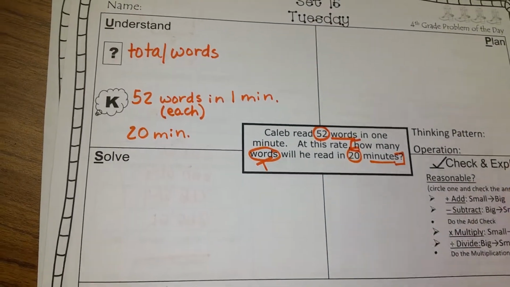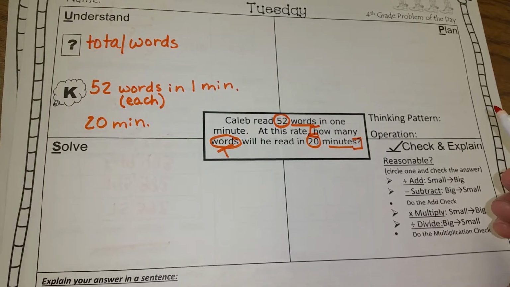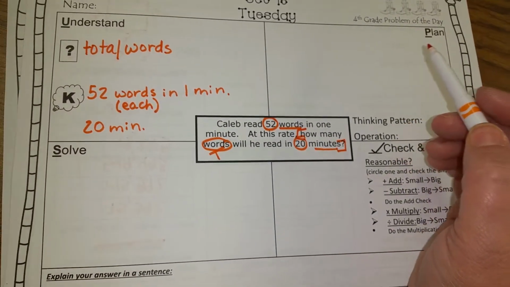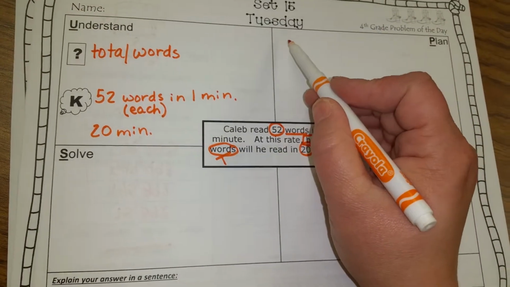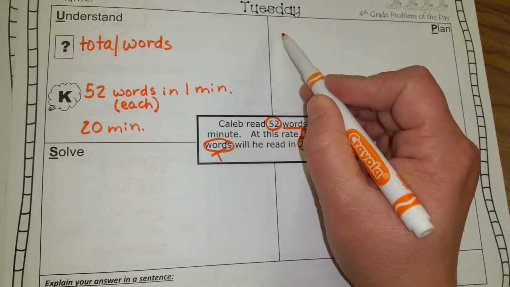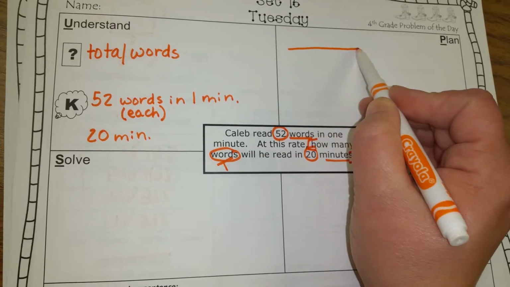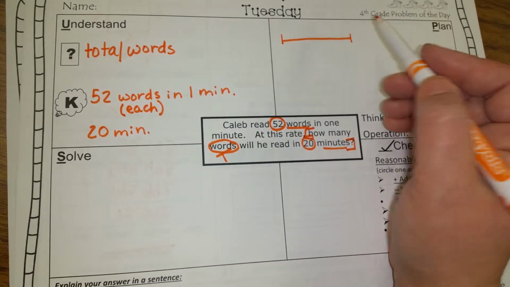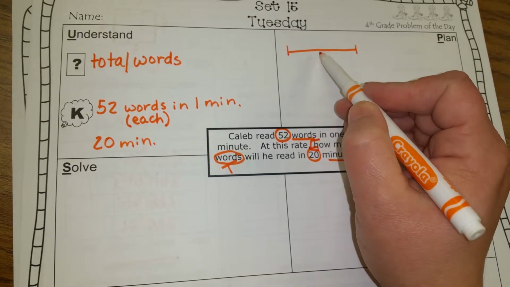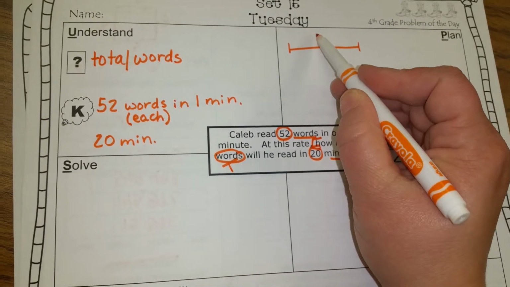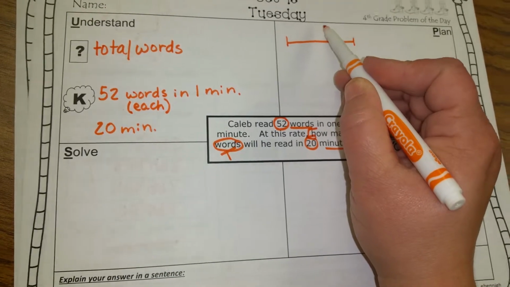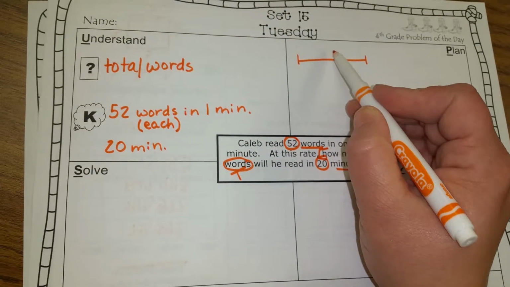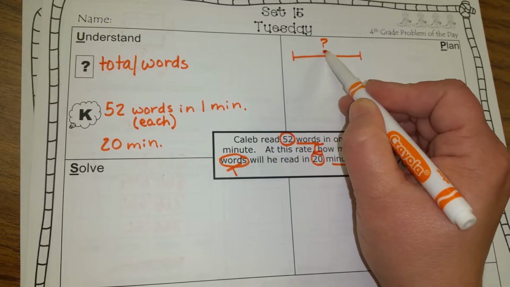All right, so now for my plan. In my plan, I could make a circle diagram or I could make a strip diagram. If I were going to make a strip diagram, this is how I would do it. Remember that you always need a total line, and that total line can go on the top or the bottom. Let's say we're going to put it on the top. I don't know my total, so I'm going to put either a question mark or a variable. And you know a variable is just a letter that represents that question mark. So I'm just going to put a question mark for that right now.